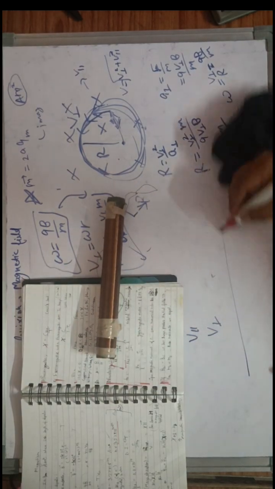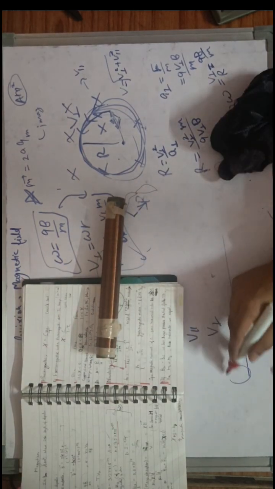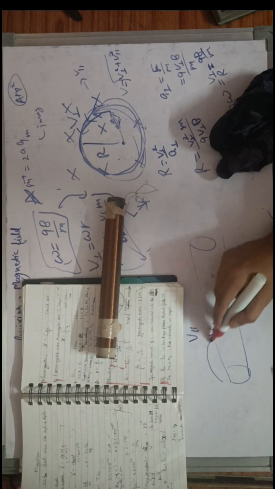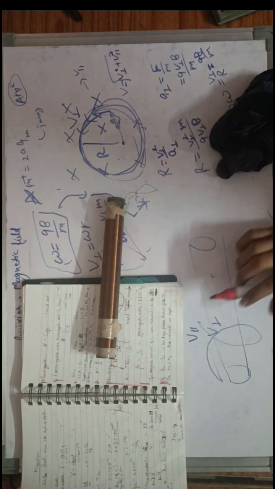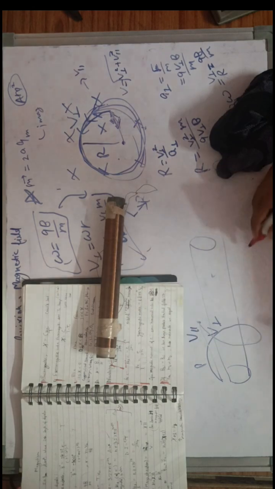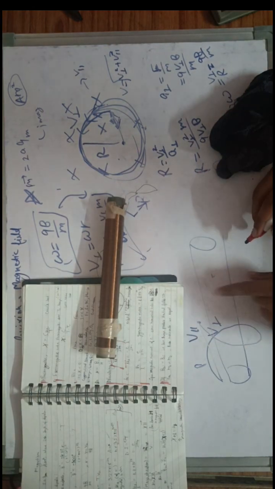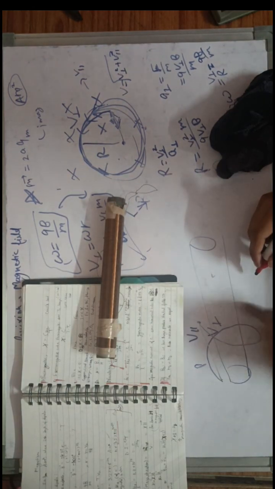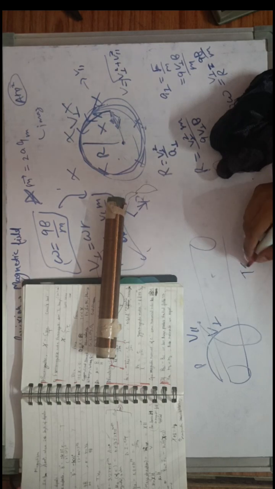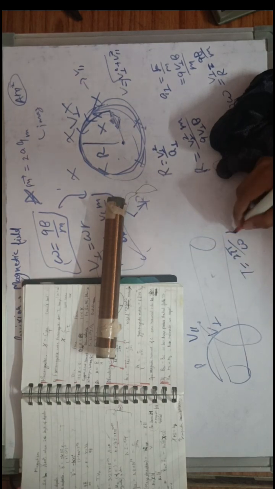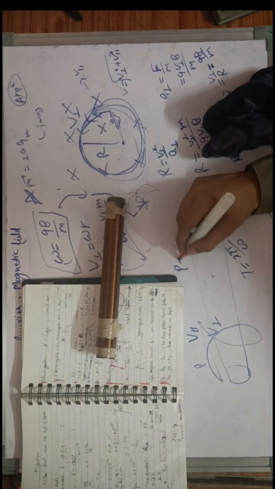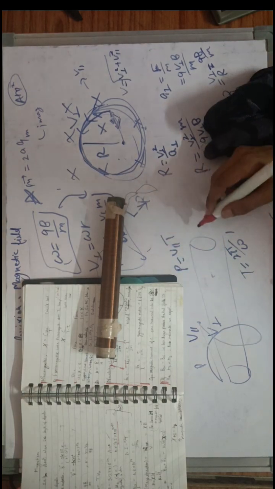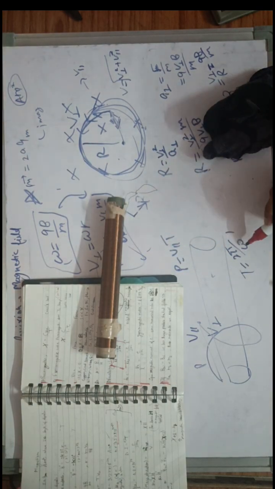So the particle has started from this point, it rotates, and it is now at this point. Then this length is called the pitch, and it can be given by the time taken for completing one circle, which is the time period T equal to 2 pi by omega, and this velocity is v parallel. So pitch would be equal to v parallel into time period, and the time period is 2 pi by omega.